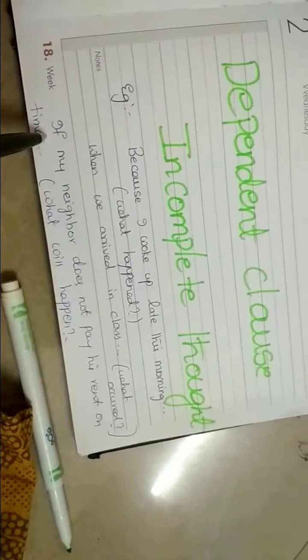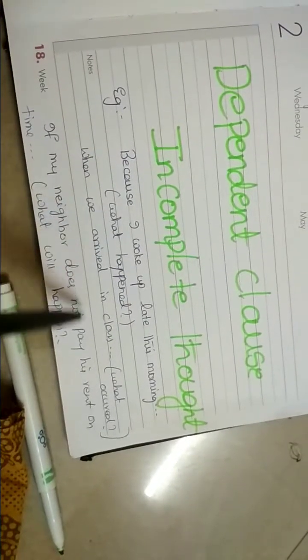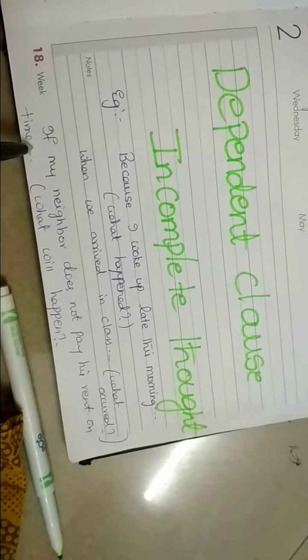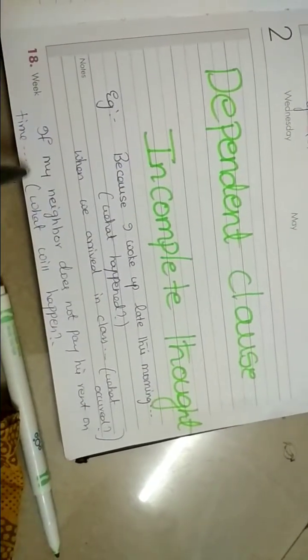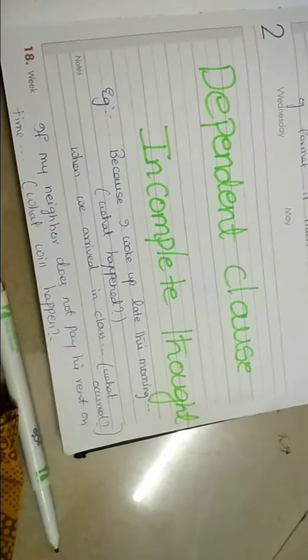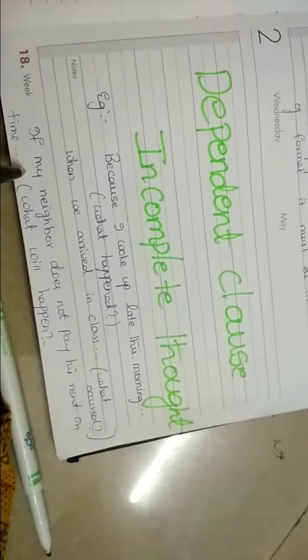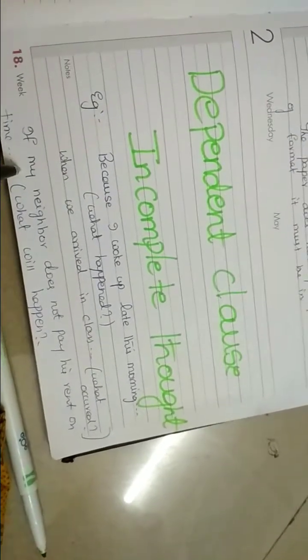Now another example. If my neighbor does not pay his rent on time. So what? What next? If your neighbor does not pay his rent on time, so what next? So now this is also not giving you the complete thought. So now this belongs to the category of a dependent clause.